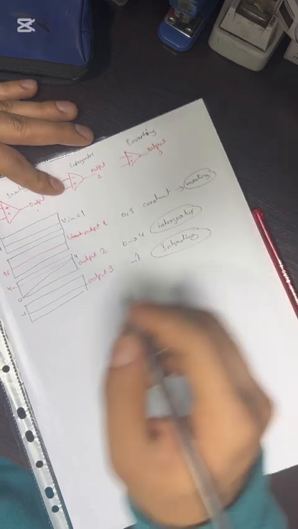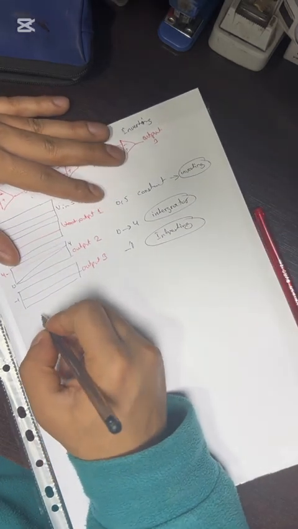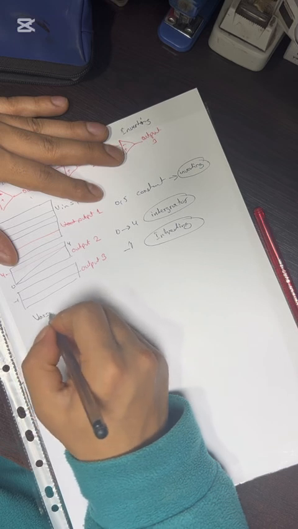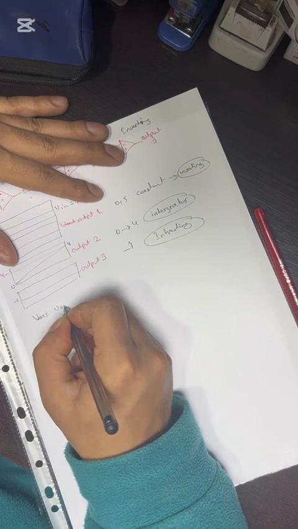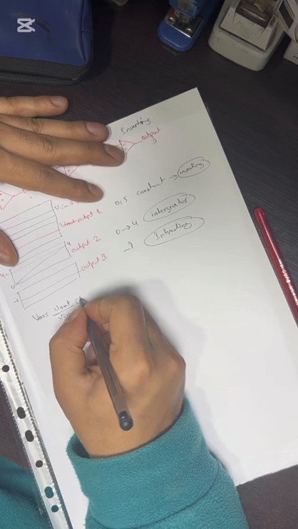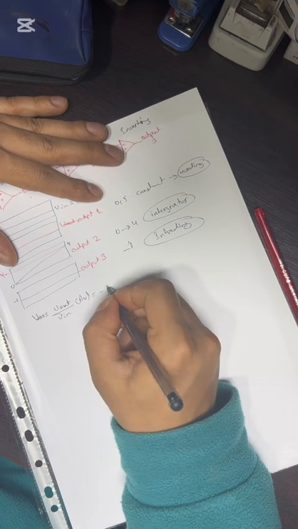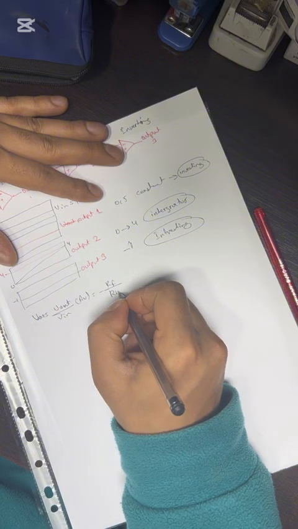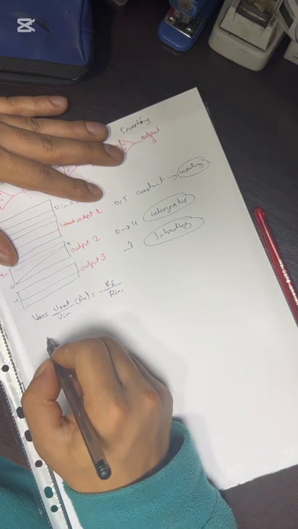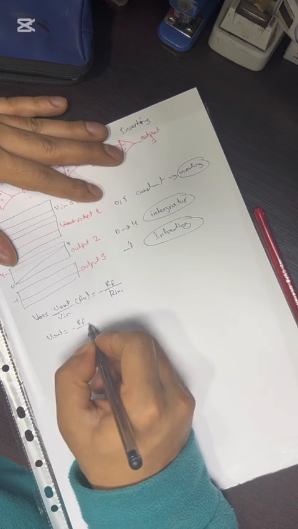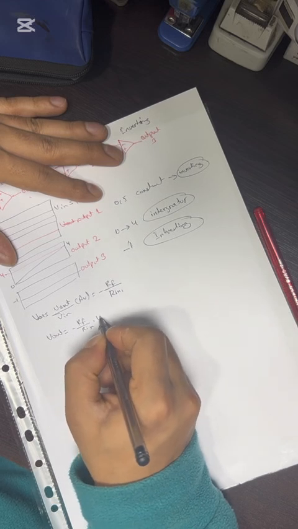So we can say that V1 is equal to output 1, as we have the formula: the gain AV equal to V out over Vin is equal to minus RF over Rin. So here we have the output equal to minus RF over Rin times Vin.